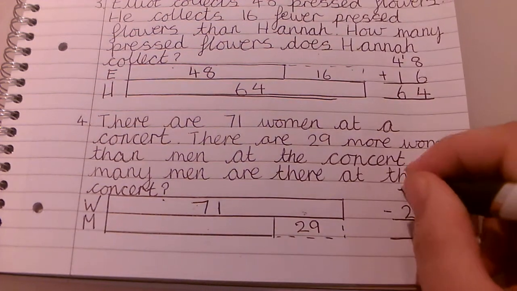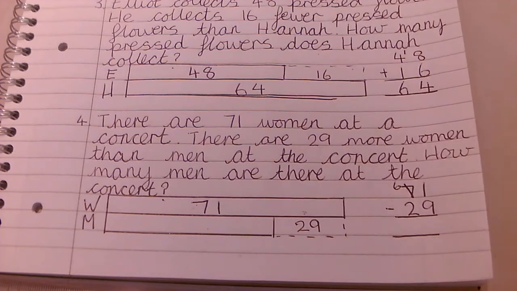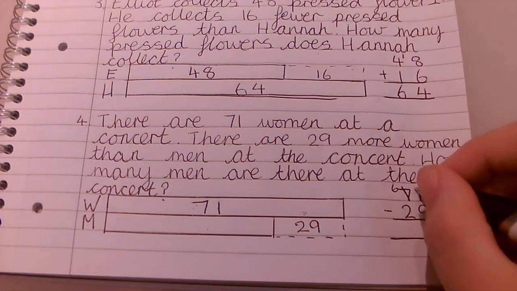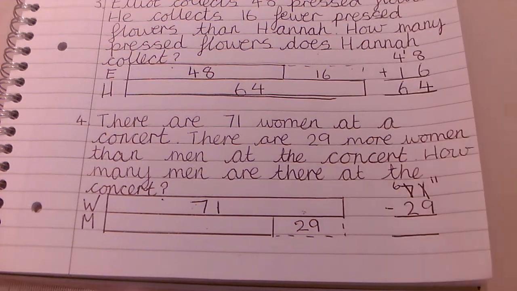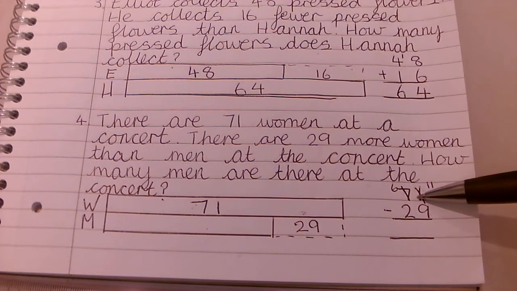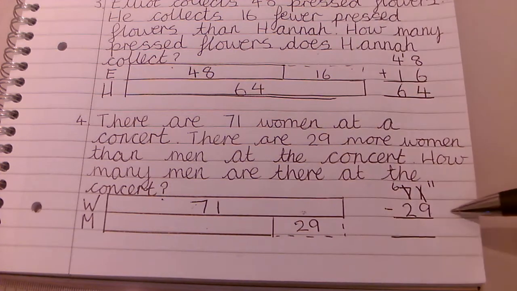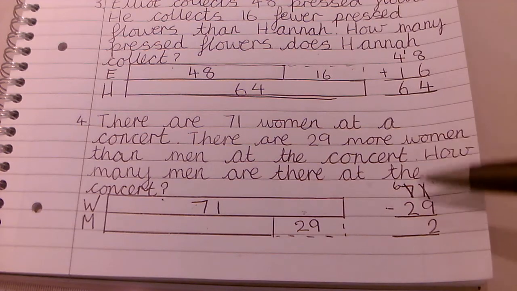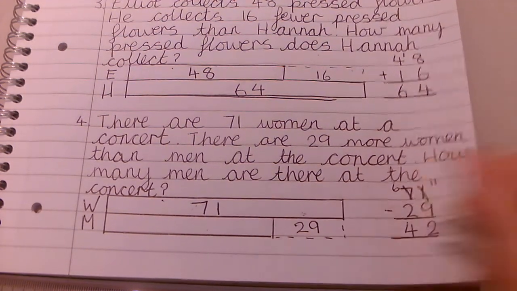So our 7 tens are going to become 6 tens. And our 1 is going to become 11 ones because we took one group of 10 and turned it into 10 groups of 1 plus the one we already had. So 11 take away 9 is 2. And then onto the tens, 6 take away 2 is 4.